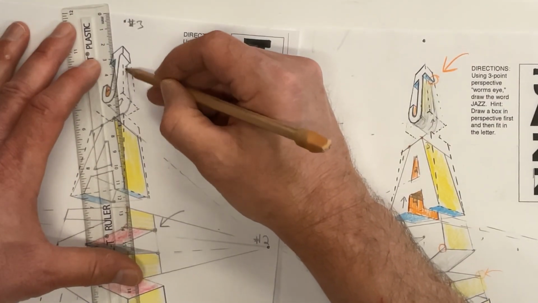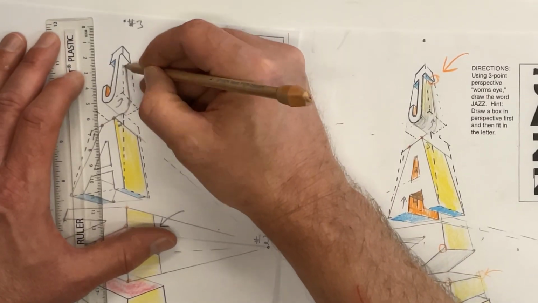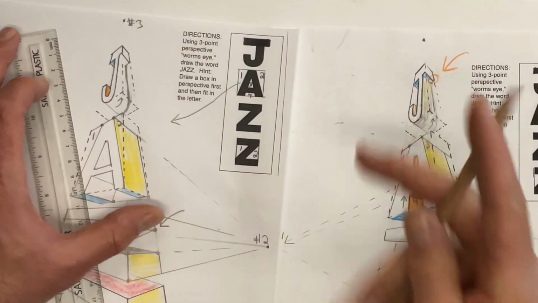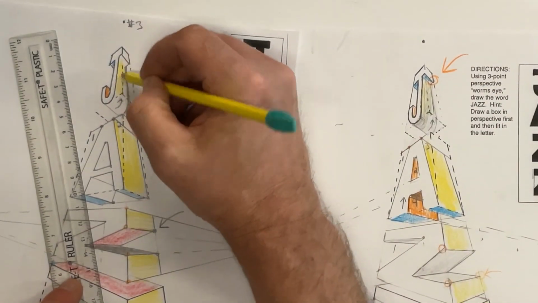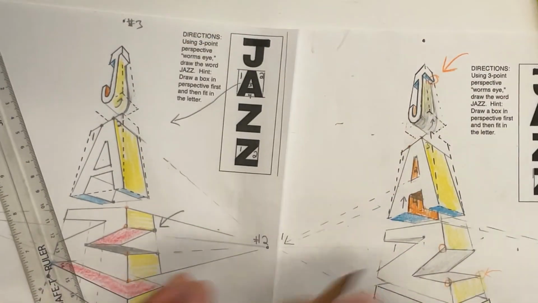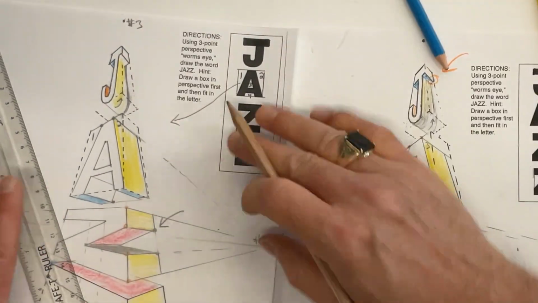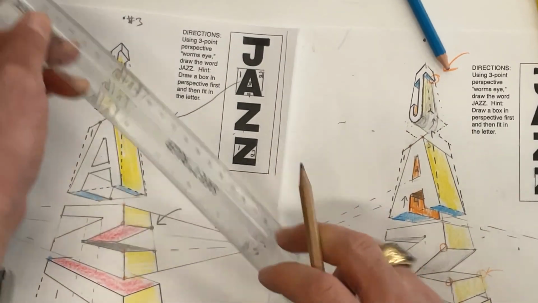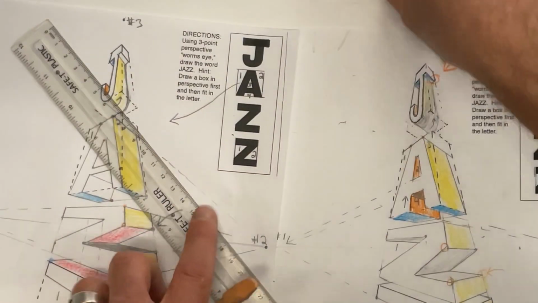So it kind of curves around, going in line with my vanishing point 3, and then I can color this part in just like that, and then we can color the bottom part in. I gotta make this part of the box right here, okay?